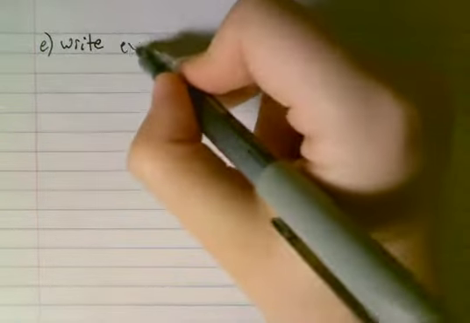Generally, these will just be simple linear equations. Actually, I guess they're expressions.